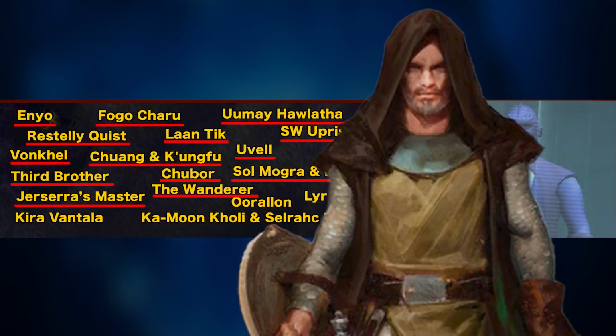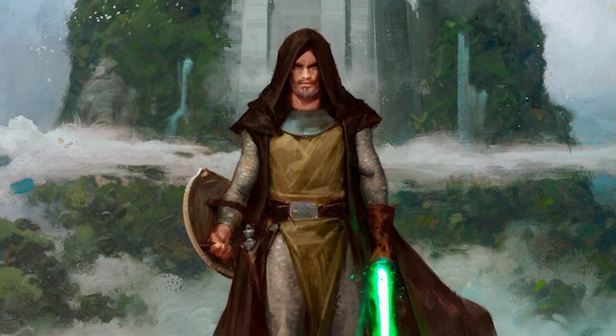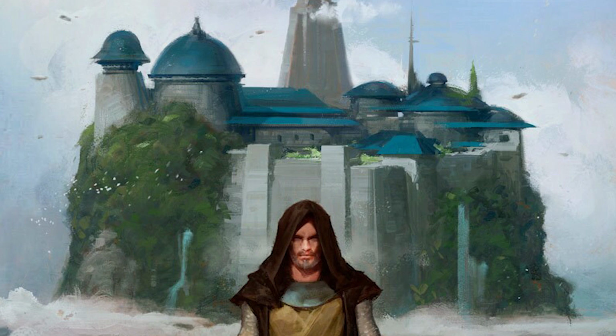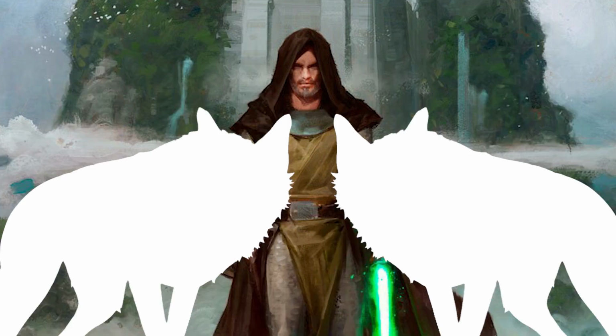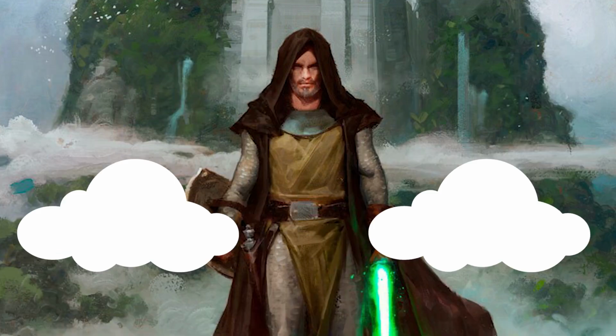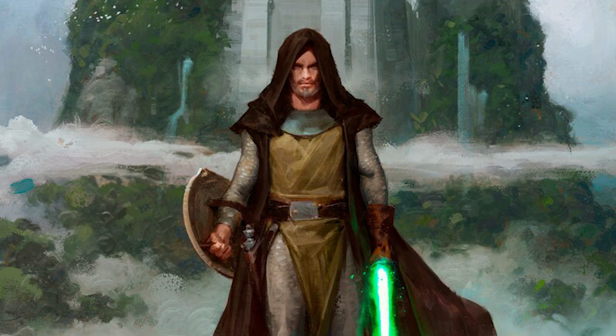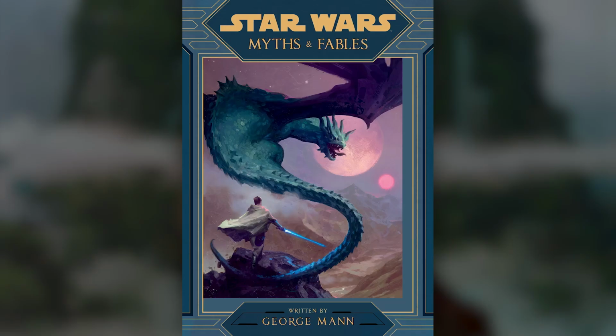Now there's the Wanderer. The Wanderer was a Jedi that carried a green lightsaber and shield. He was a mystical figure who would appear and aid the city of Solace on Karosha. The Wanderer saved the city 3 times, first from pirates, next from creatures accidentally awoken by mining, and last from a storm. He has only appeared in the short story, The Wanderer, in the book Myths and Fables.